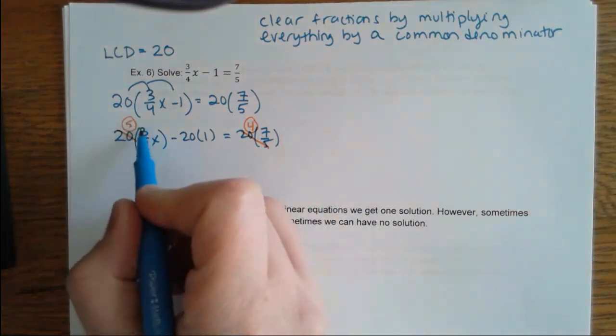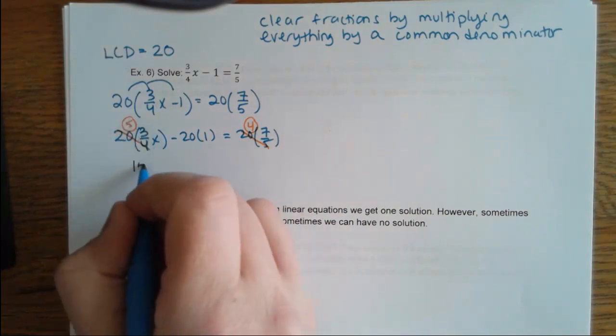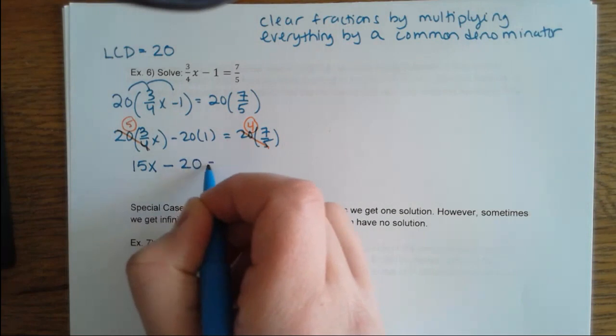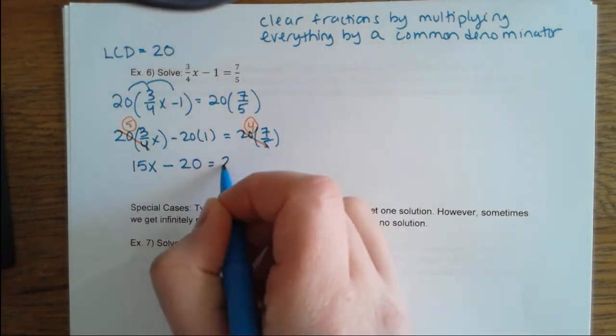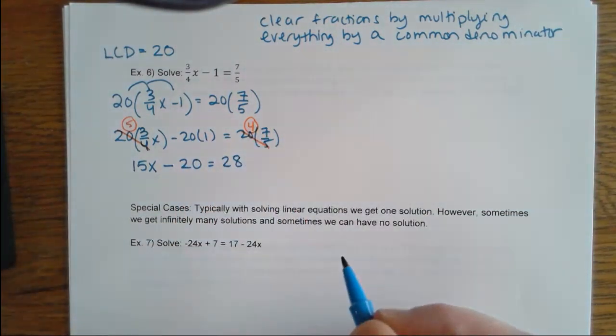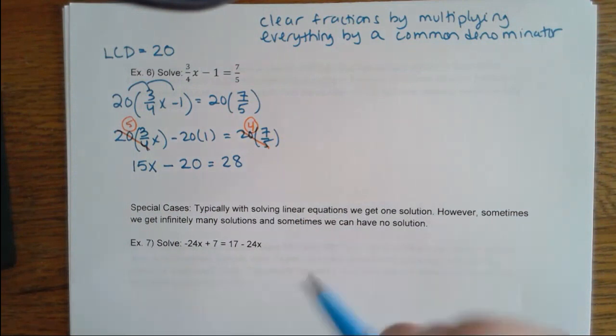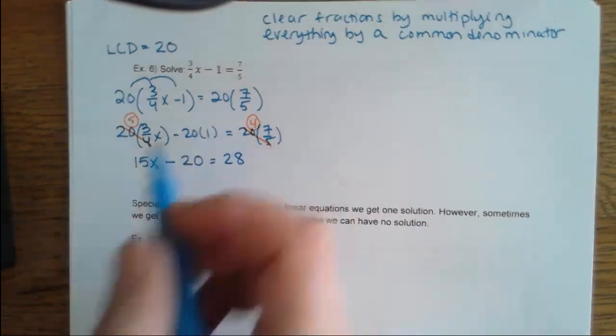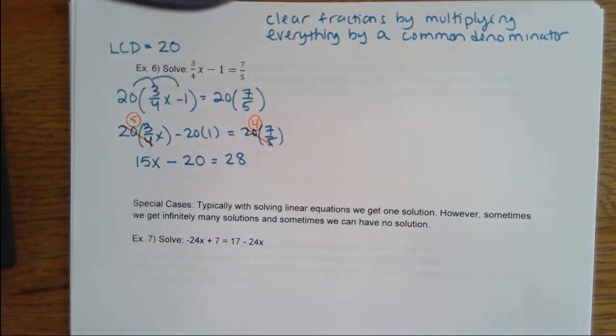And then you multiply what's left. 5 times 3 is 15x. Here, 20 times 1 is 20. And then 4 times 7 is 28. And now I have a much simpler problem to solve. So it's more work up front, but it ends up probably being quicker in the long run because you deal with the fractions right away and then you don't have to keep dealing with them over and over again throughout the problem.